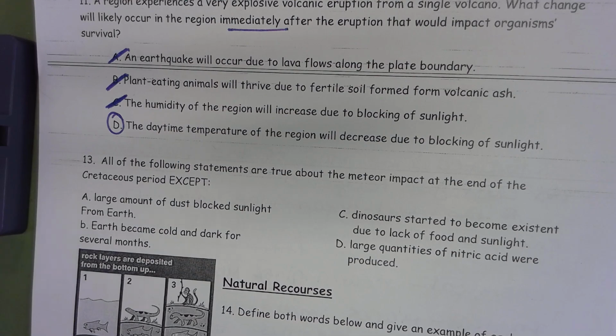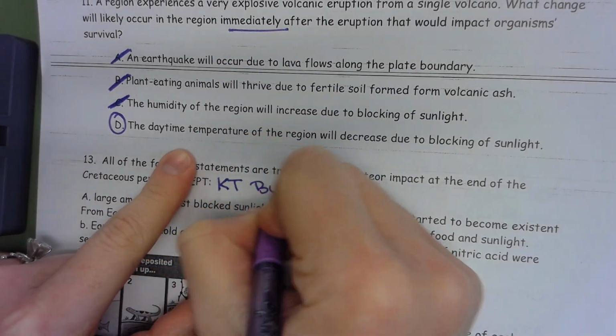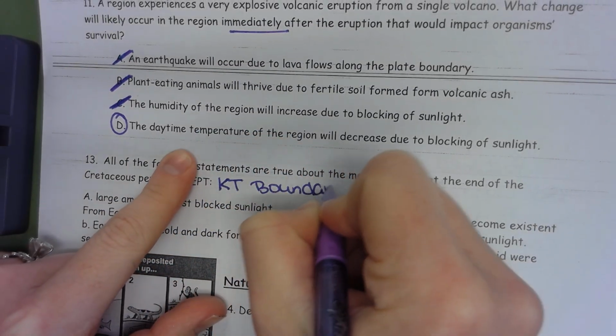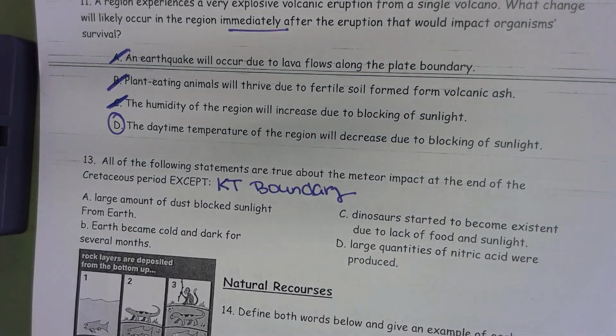All of the following statements are true about the meteor impact at the end of the Cretaceous period, except... Okay, so this might be something about that KT boundary. Remember, the KT boundary is that thick layer of ash that shows up in the rock history, and it's from the big impact at the end of the Cretaceous. All right, so let's figure out which one doesn't make sense. A, a large amount of dust blocked sunlight from Earth. That's accurate because we said it was a huge thing that shows up in rock history.